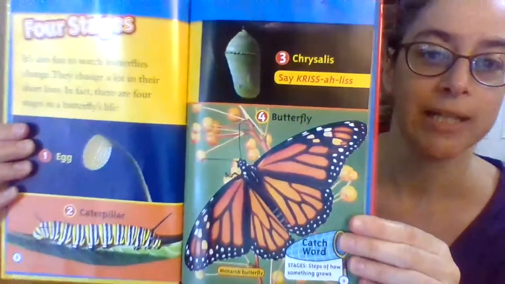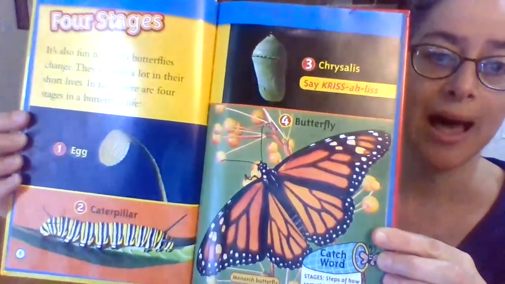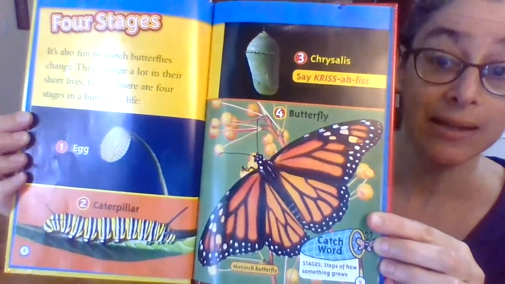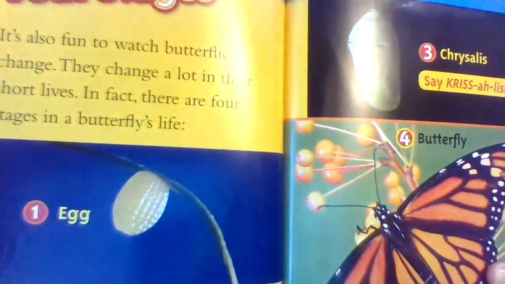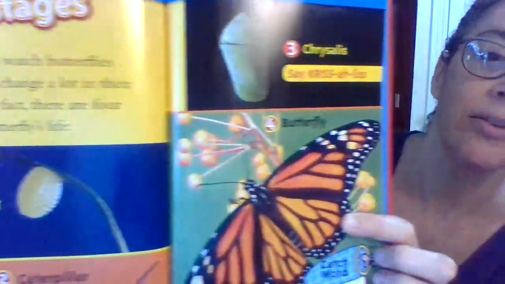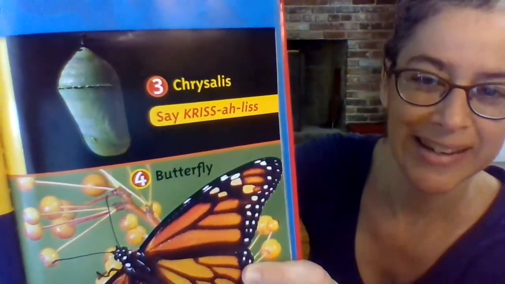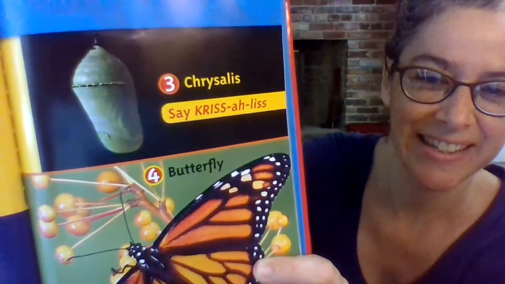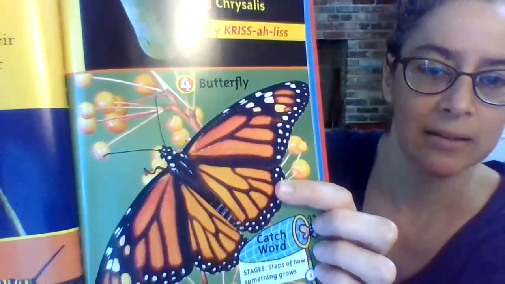It's also fun to watch butterflies change. They change a lot in their short lives. In fact, there are 4 stages in a butterfly's life. Stage 1 is the egg. Stage 2 is the caterpillar. Stage 3 is a chrysalis. Can you guys say that? Chrysalis? Yeah. And stage 4 is the butterfly.